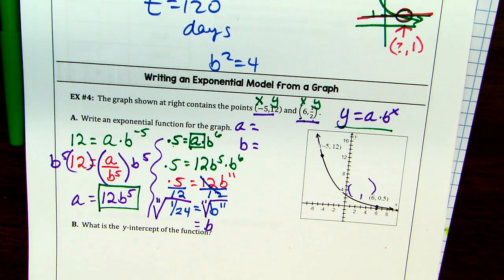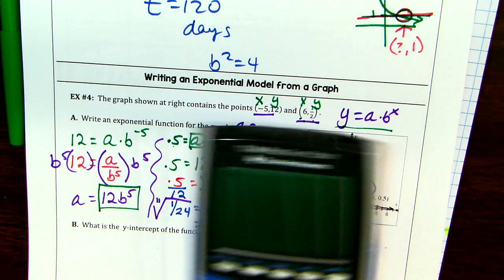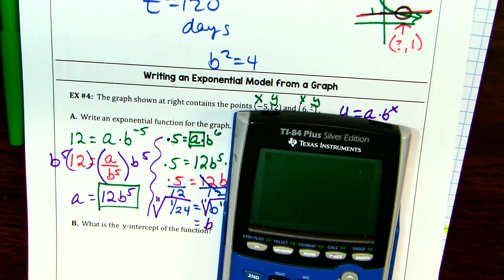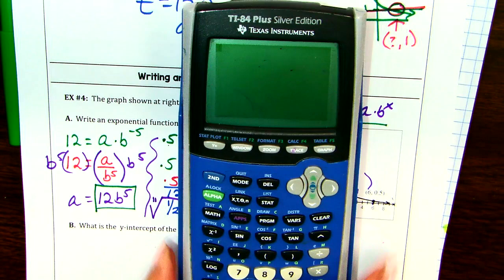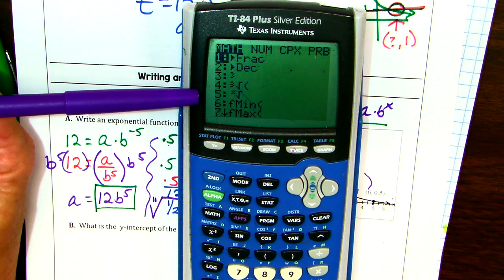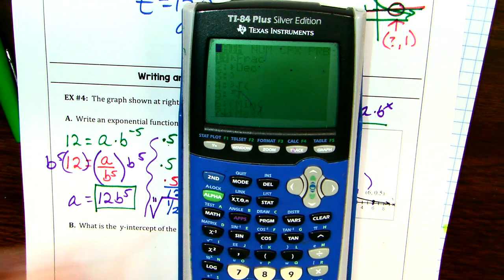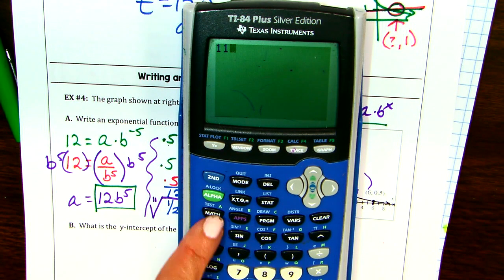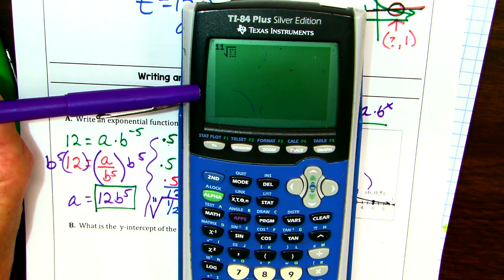And again, this is a calculator problem. How do we do square roots, cube roots, any root? Well, you can go to math. If you look at math, number 5 has a x there. You just have to put the root on your screen first. So 11, math, 5. And you can see on your screen now you have the 11th root. It puts it right in there for us.